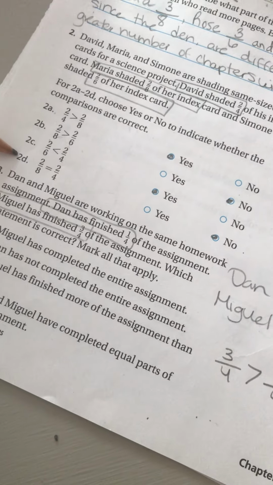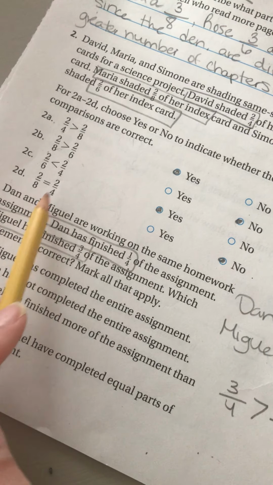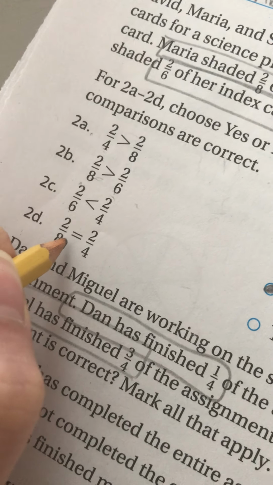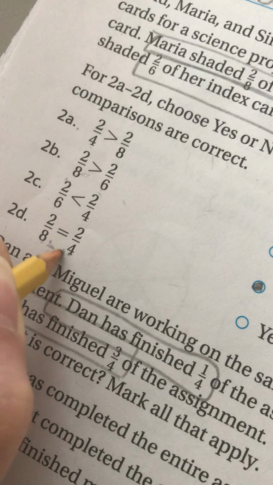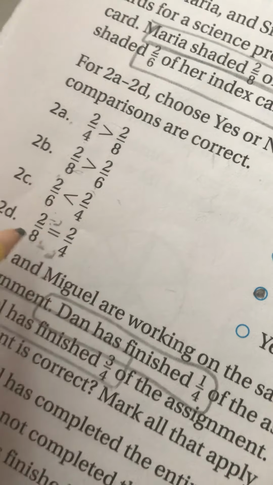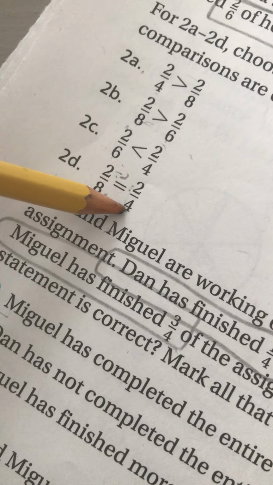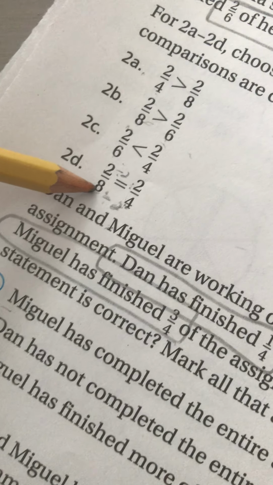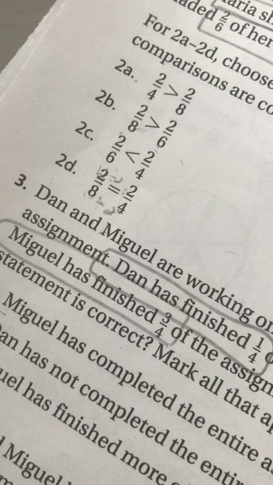And 2D is not equal to, it says 2/8 and 2/4. Now again, if we did that quick trick, 8 to 4 is divided by 2, and 2 divided by 2 is not 2, it would be 1. So that's incorrect. And think again, 2/4 is half, right? 2 out of 4 is half, and 2 out of 8 is not half. If this was a 4, then it would be true.